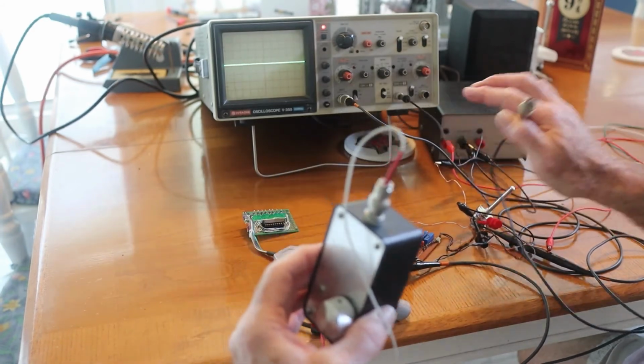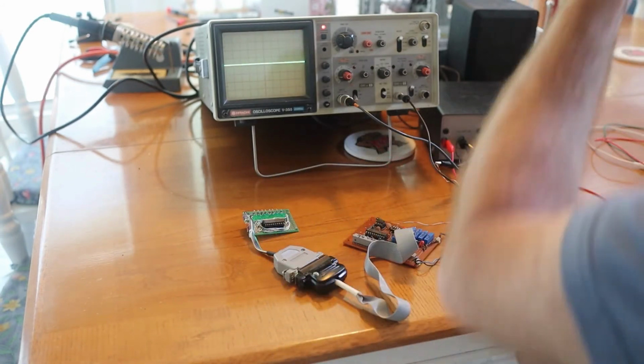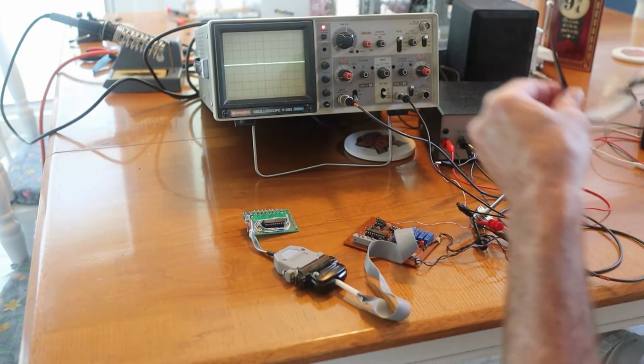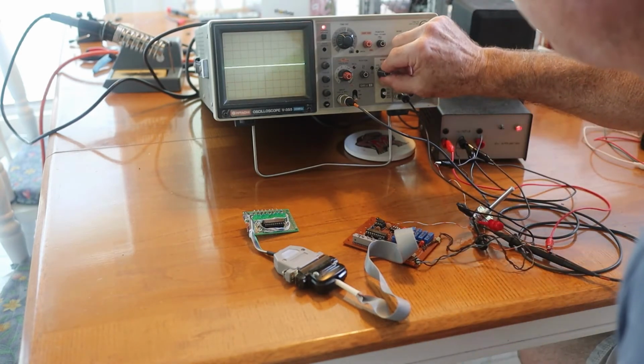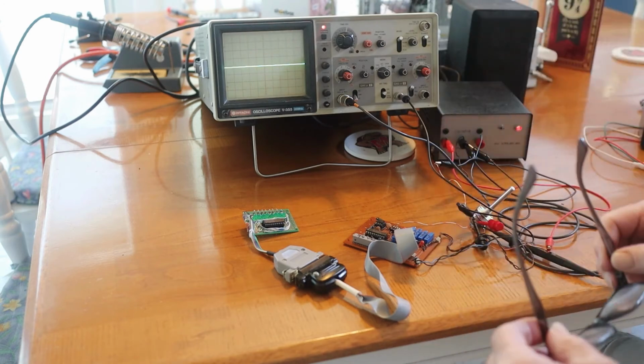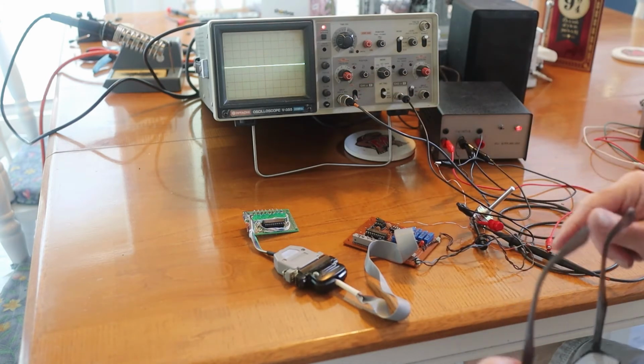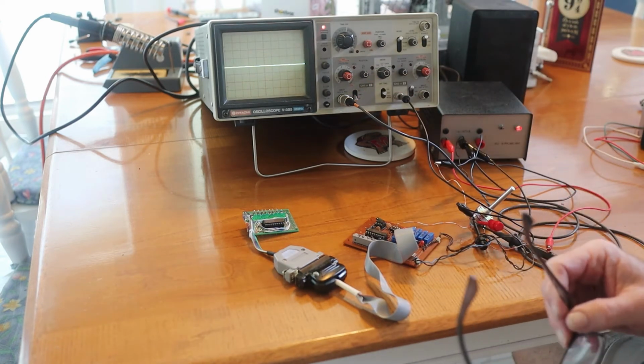Simplify what we've got going on here. Just get this out of the way. You'll now switch to channel 2, or channel 1. We are now on channel 1, and we're going to be looking at DC voltage. Let's see what we've got set up here.